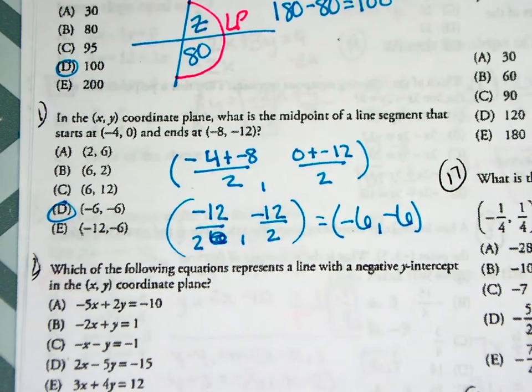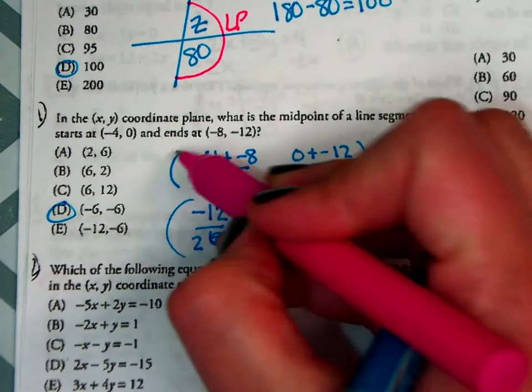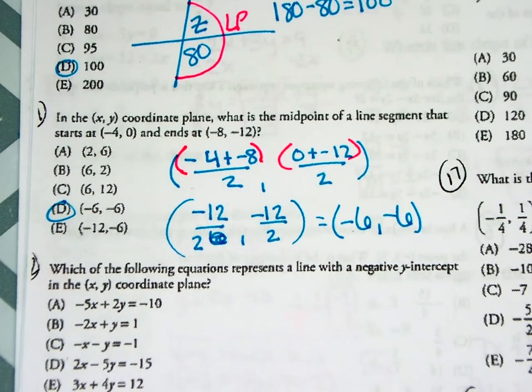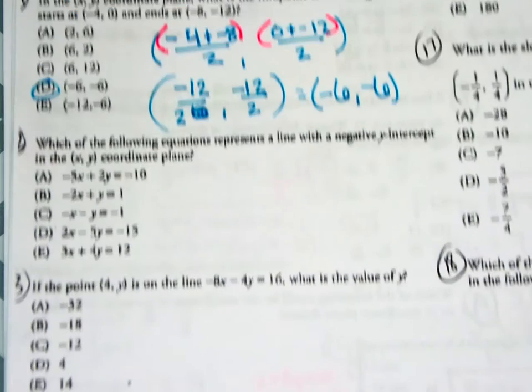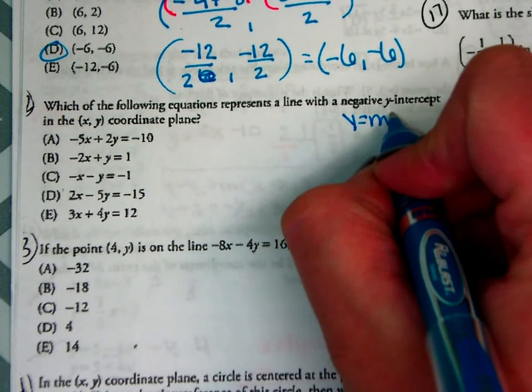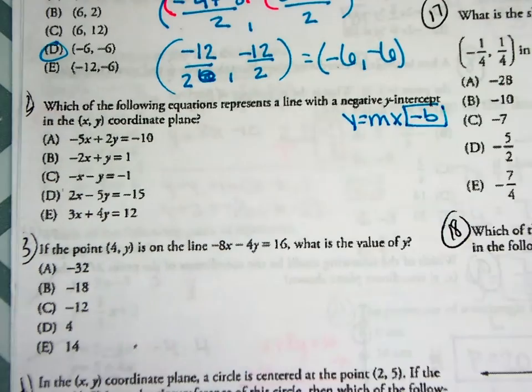Remember, if you're putting it in the calculator, you want to make sure that you are putting the top two in parentheses. If you don't, it won't work. All right, next one, number 12. Which of the following equations represents a negative y-intercept? So a negative y-intercept would just mean that it's y equals mx minus b, so this number will be negative.